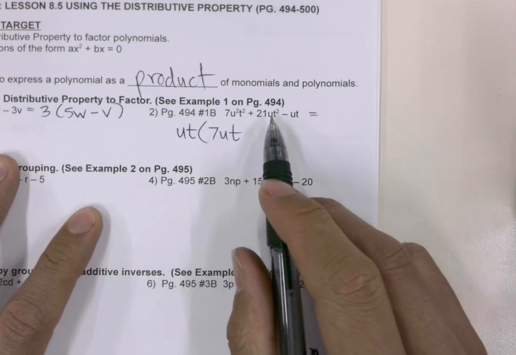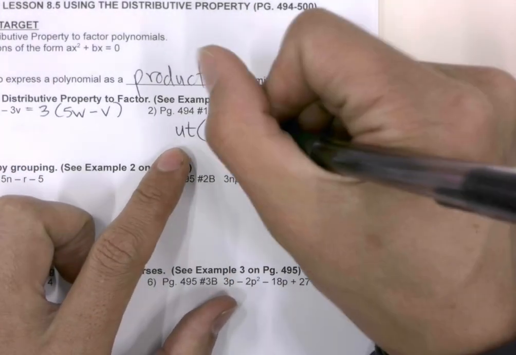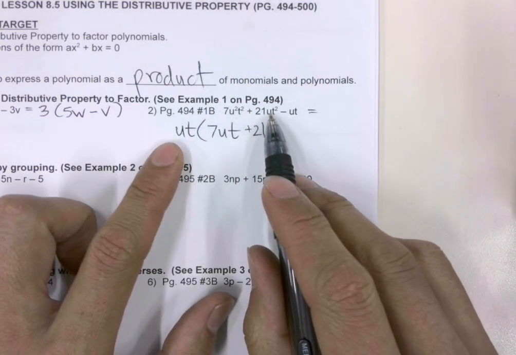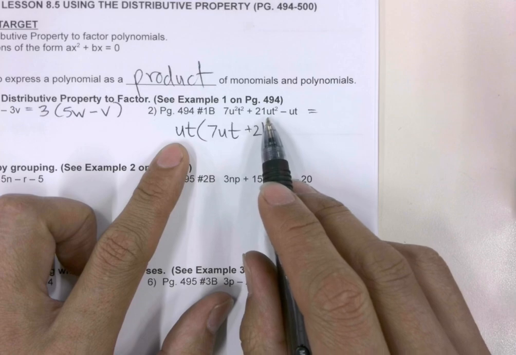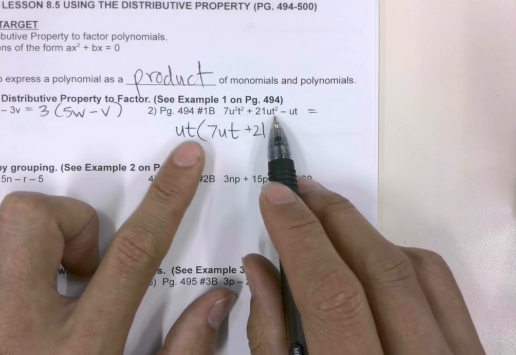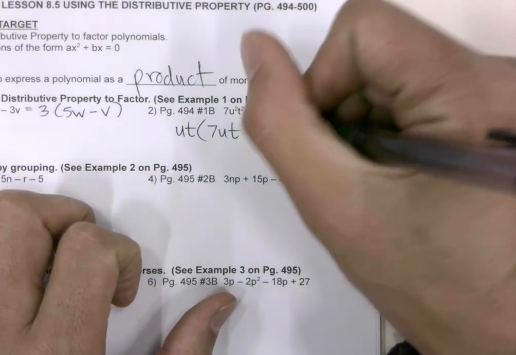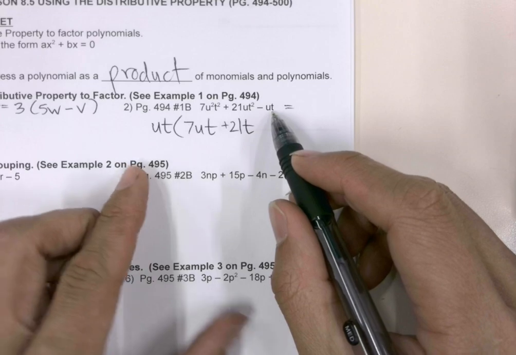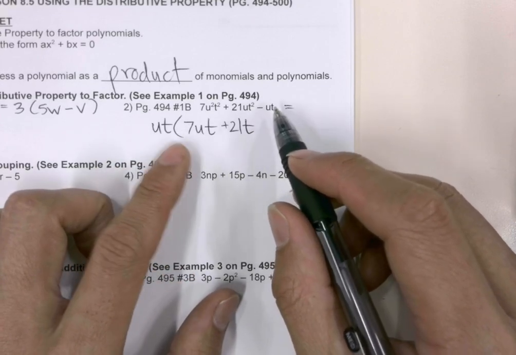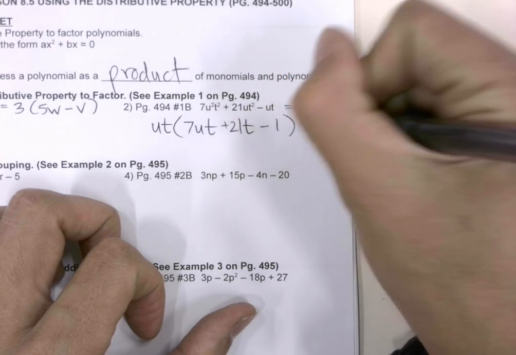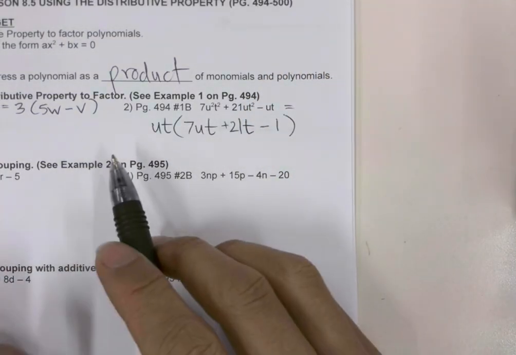Okay, let's look at the next term. We are left with plus 21, and we factored out a u, leaving us no u's in our 21u times t squared. And we factor out one of the t's, so we're left with 21t. Now let's look at the last term. We are factoring out the u, and we're factoring out the t. So we're just left with negative 1, like so. And this is our answer.